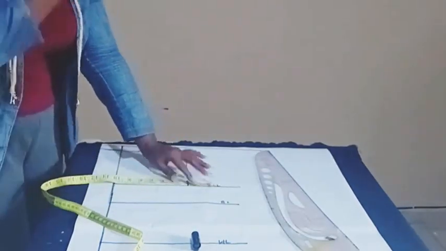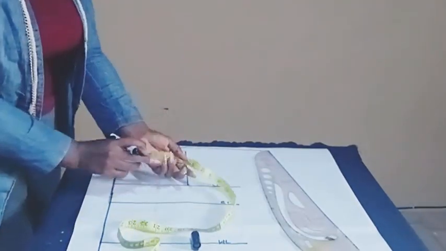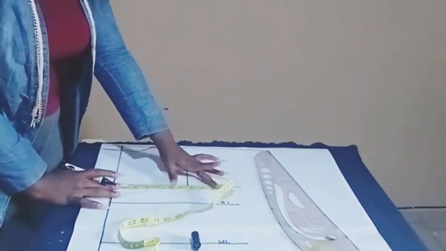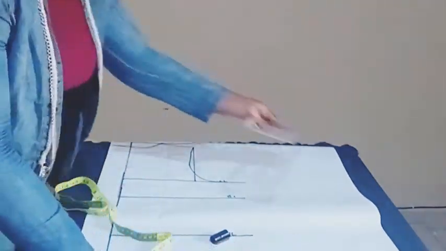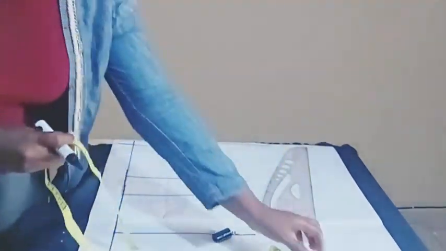Next, I'll move to the circumference. My bust is 9 inches, so I'll start taking it after the zipper, then I'll connect it. So my next measurement is my bust span of 4 inches. I'll take that from my bust line up to my dress length.